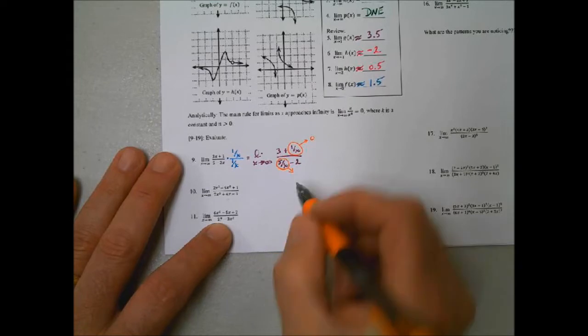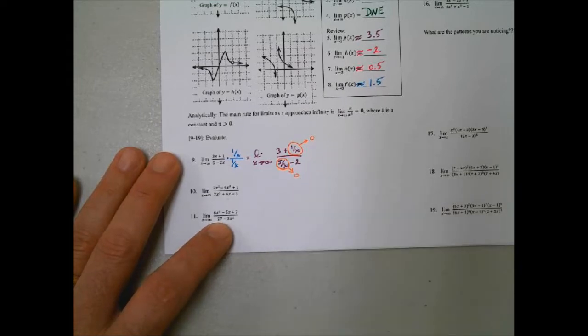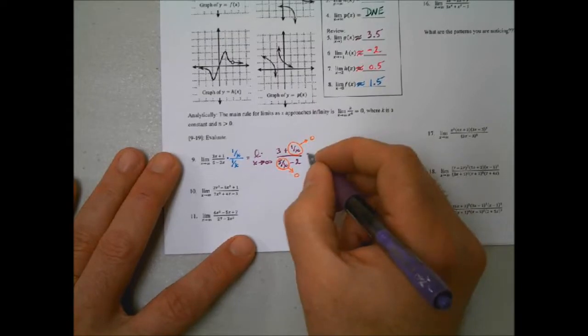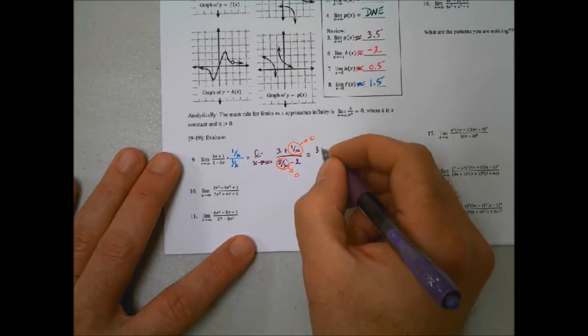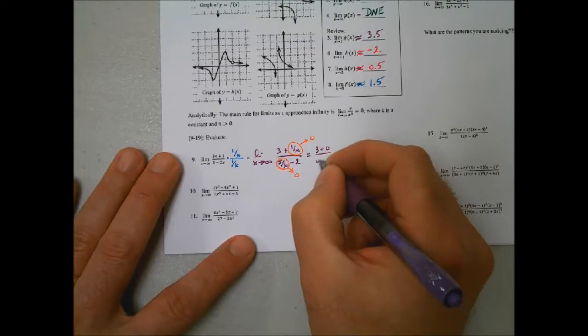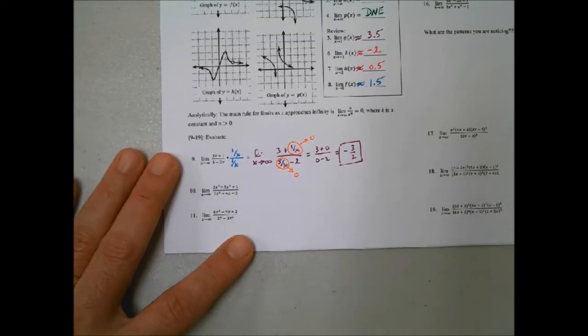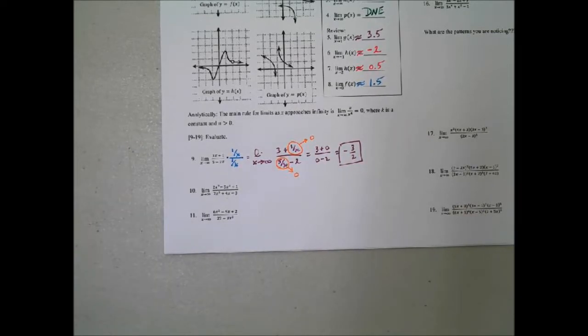And so that is going to 0. And we're left with 3 plus 0 over 0 minus 2, which is negative 3/2. And so there's the limit as x goes to infinity.